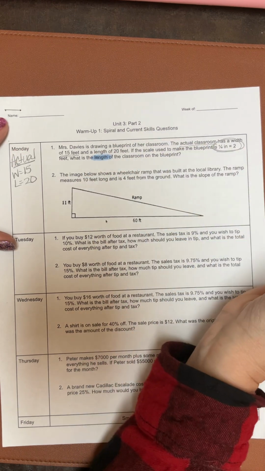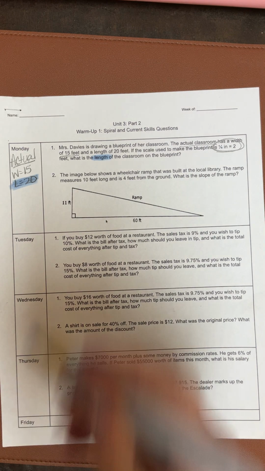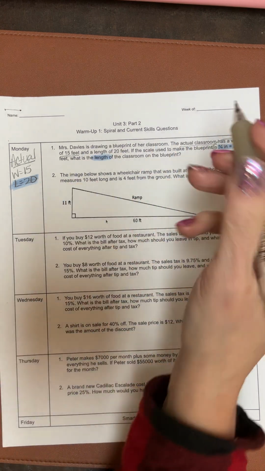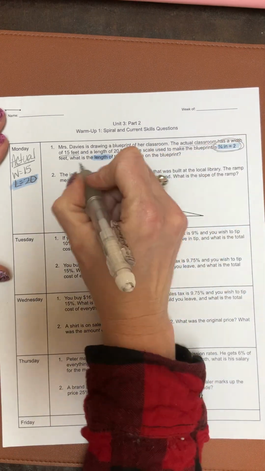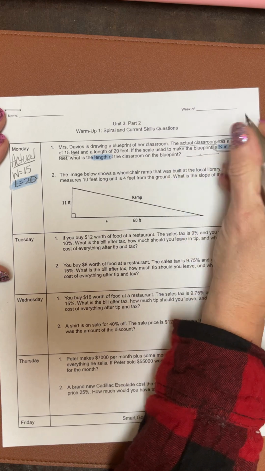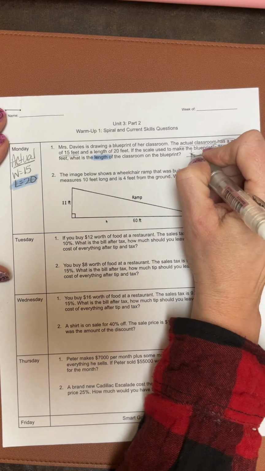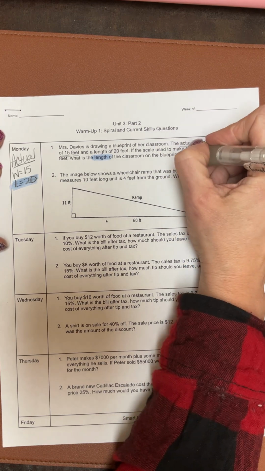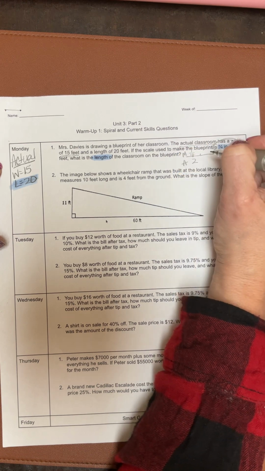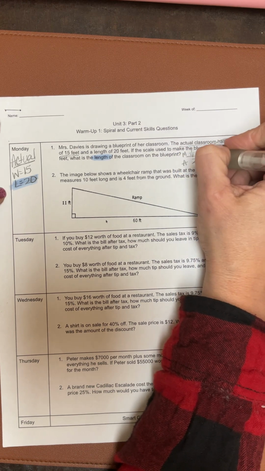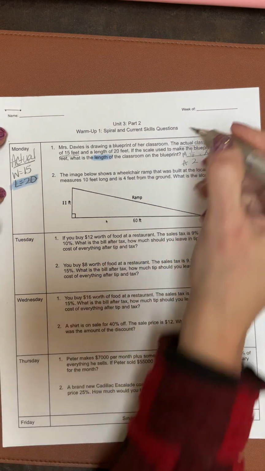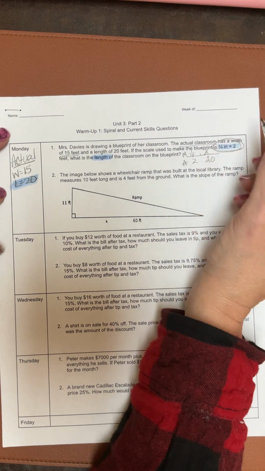Length. What is the length? So what I need is this. I need that length of 20. I need this, this, and this. Those are the three things that I need to be able to write this proportion and solve it. So here's what I got to have. My given is 1/4 over 2. This is model and actual. My actual length is 20. And I want to know what is the length on the model. So that's where my X goes.